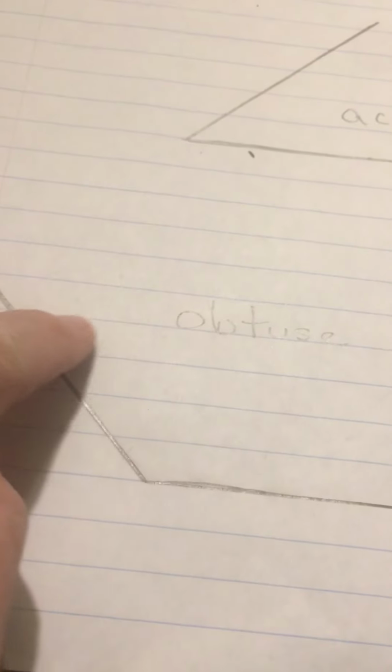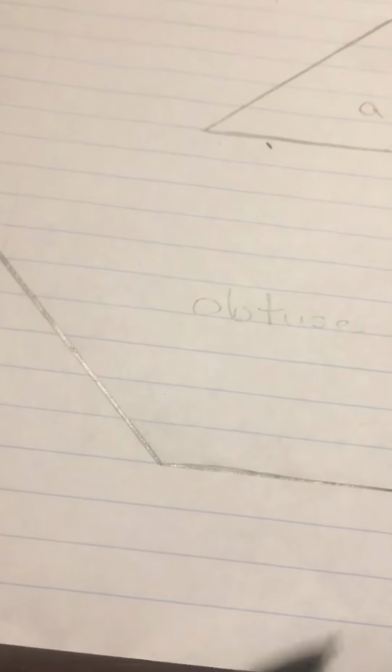Then you have an obtuse angle. Now, an obtuse angle is more than 90 degrees. It's bigger than 90 degrees. So if I try to fit the corner of a piece of paper in there, see, it goes beyond that. It's bigger. We used to say, obtuse moose, move your big caboose, because the obtuse is big.